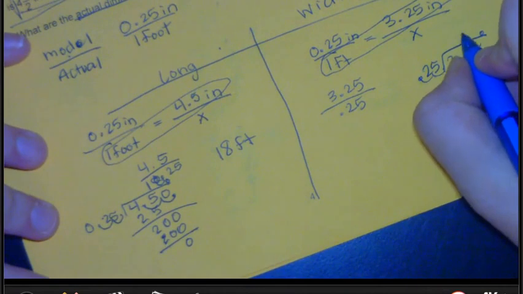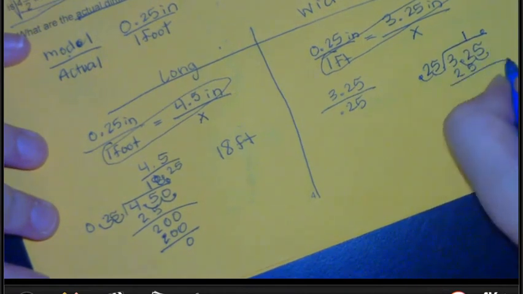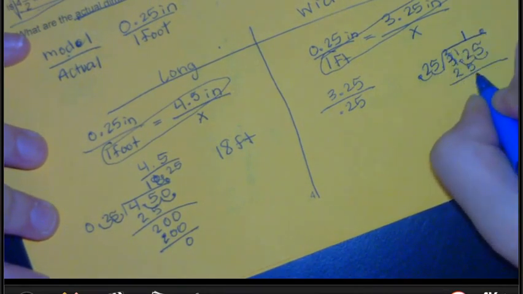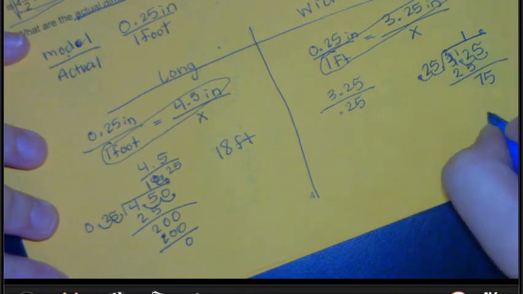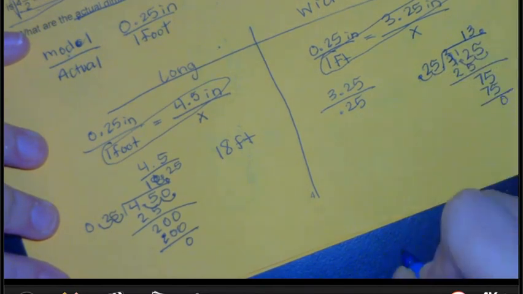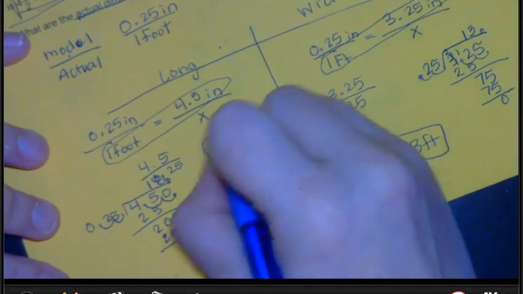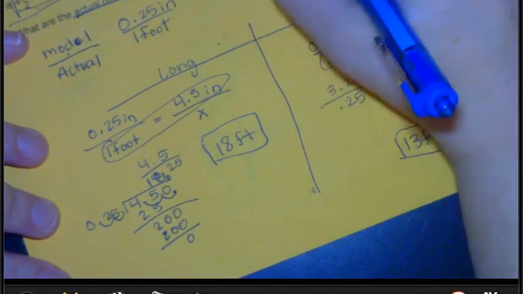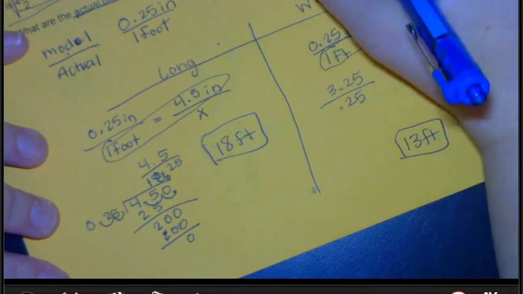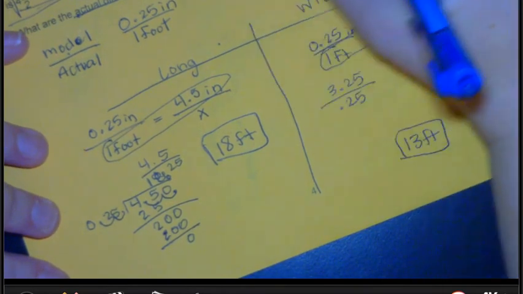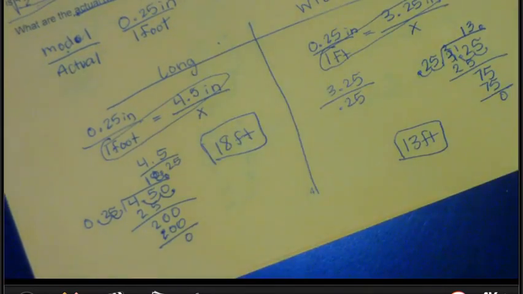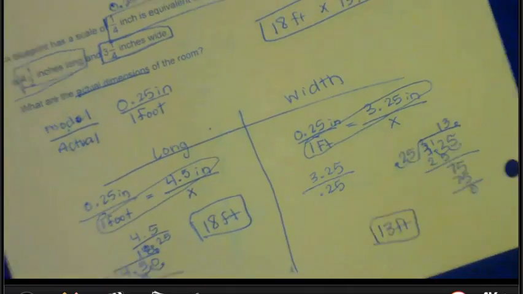25 into 32 can go in there 1 time. I have to borrow and carry. 12 minus 5 is 7. Bring down the 5. 25 can go into 75 3 full times with nothing left over, giving me 13 feet. So the actual dimensions of the room is 18 feet by 13 feet. There you go.